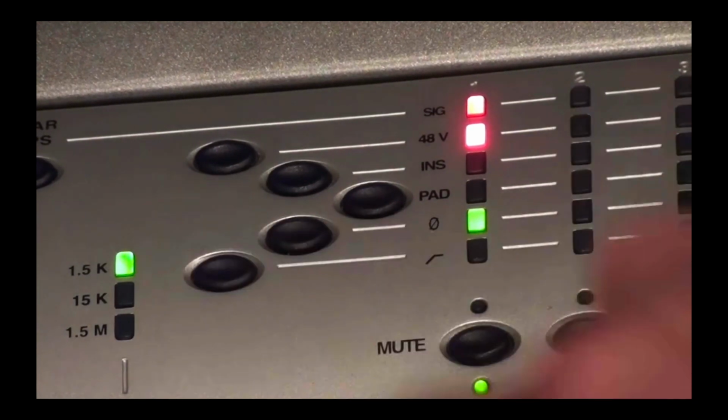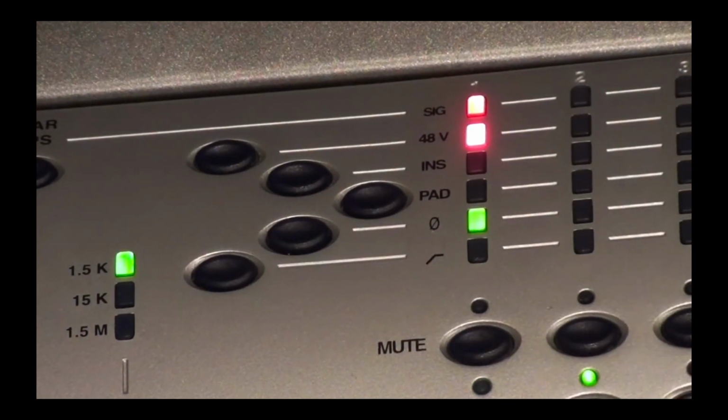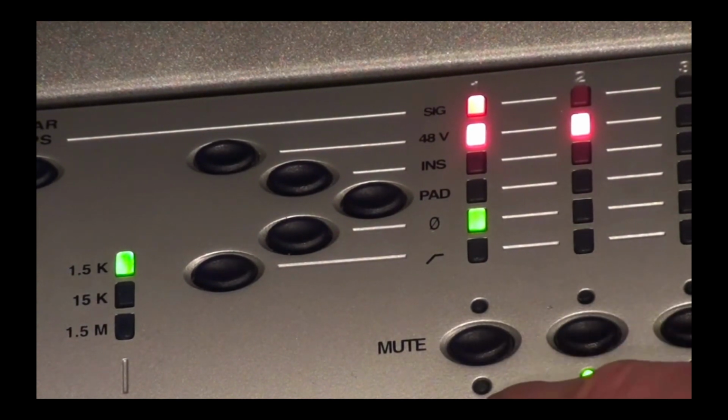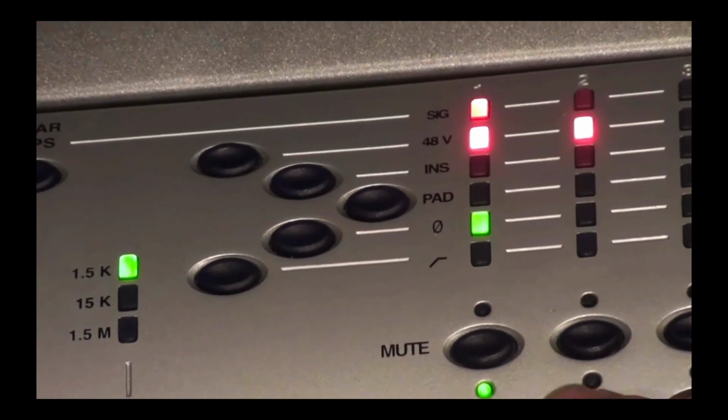Polarity reverse, right? And if I go over and select channel 2, hit the same button, phantom power for channel 2, and on down the line. So it's all about which channel you have selected is the one that you're actually controlling at that point.